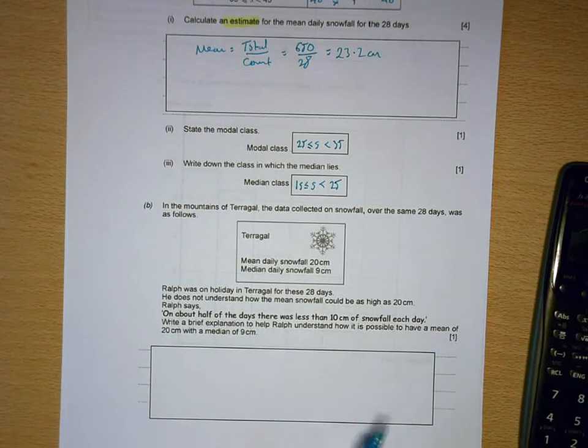He does not understand how the mean snowfall could be as high as 20. Ralph says on about half of the days there was less than 10 centimetres of snowfall each day. Write a brief explanation to help Ralph understand how it is possible to have a mean of 20 with a median of 9. So the mean is affected by the total.